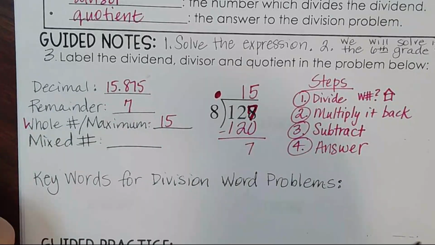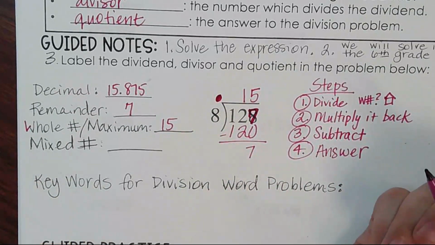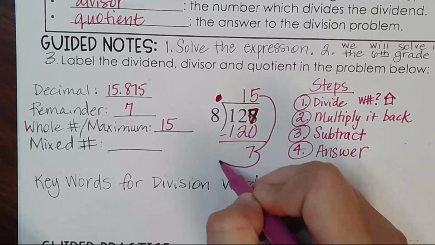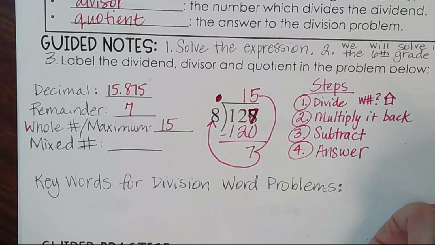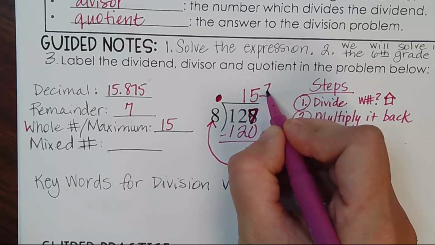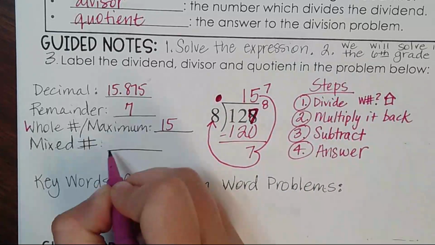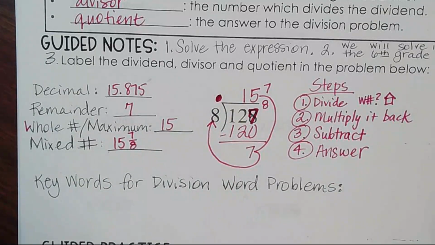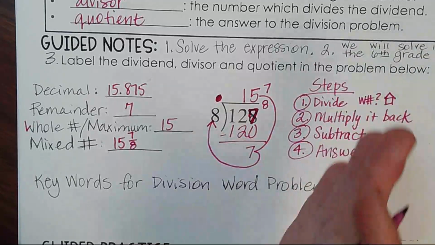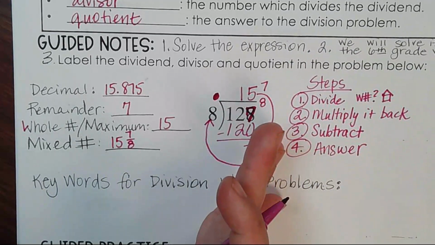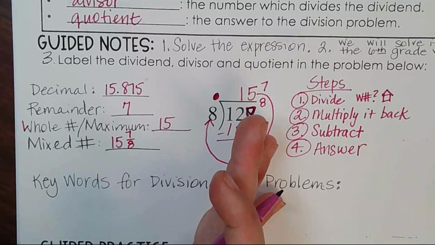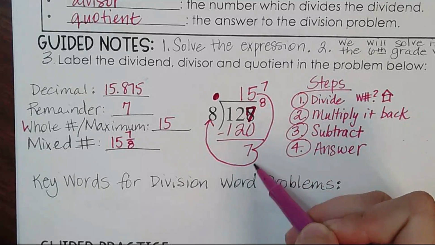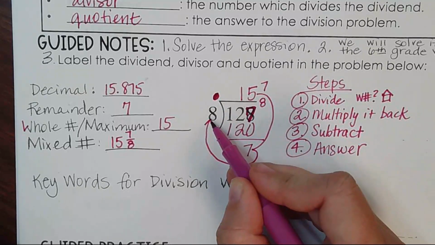Mixed number. And this is how I taught my 4th graders when I was teaching them to do a mixed number. I would say 15 and 7/8. Like going around the clock. 15 and 7/8. That was just one way to remember, because a lot of people would put the remainder as the denominator and how many total parts as the numerator. So now you know, go around the clock. 15, 7, 8. So numerator, denominator.